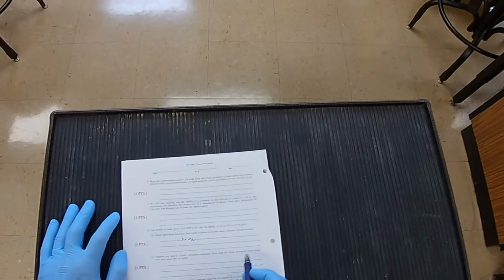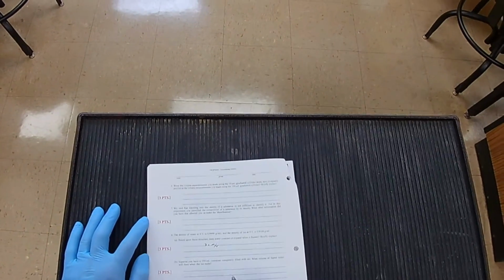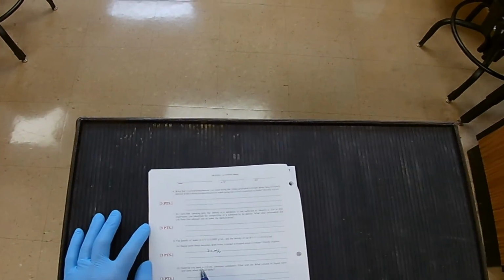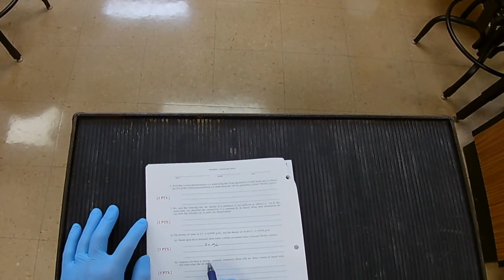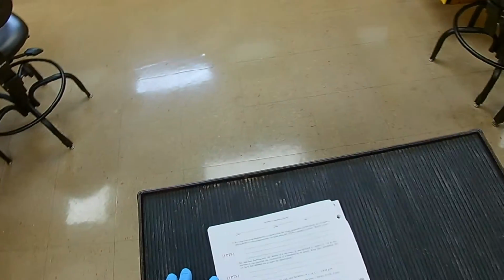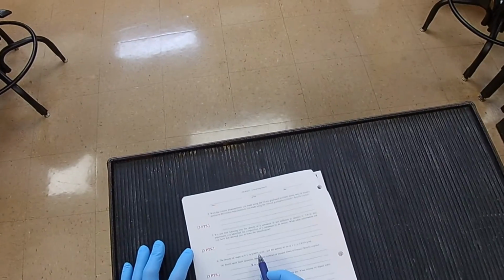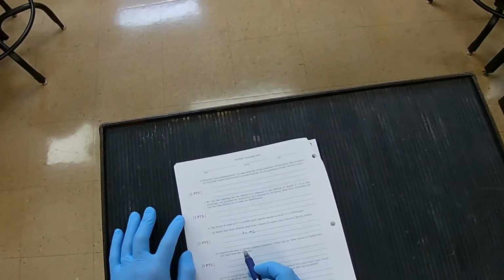If this is the volume of the ice, then is it going to get smaller or larger? It's going to be less than 250 milliliters when it melts, because it's more dense, it has to contract.